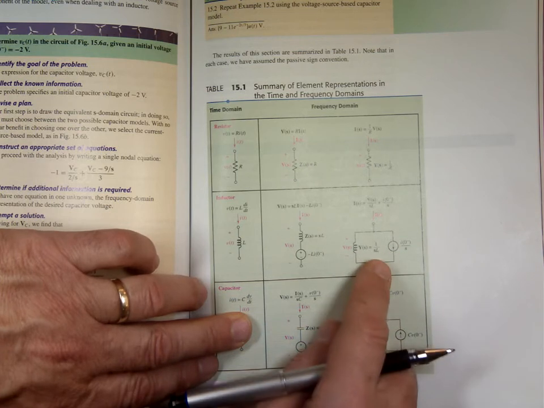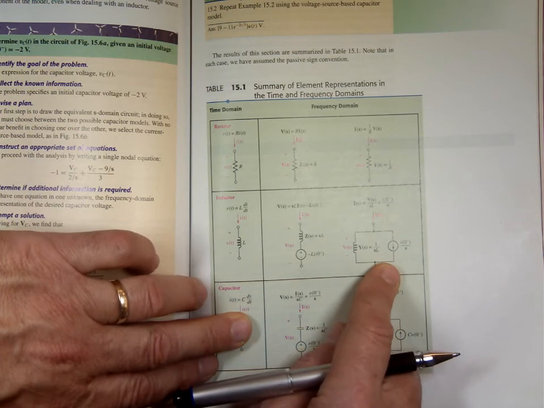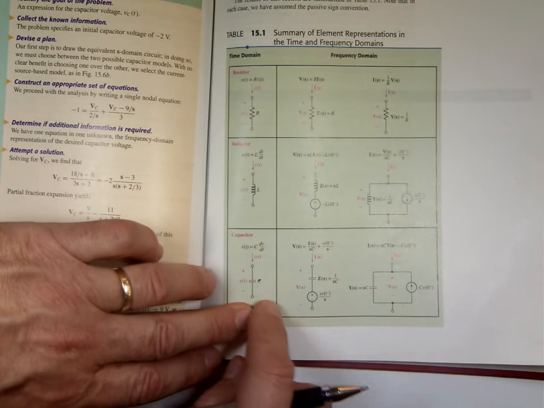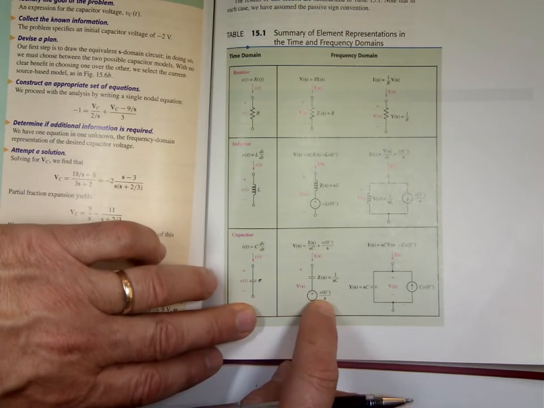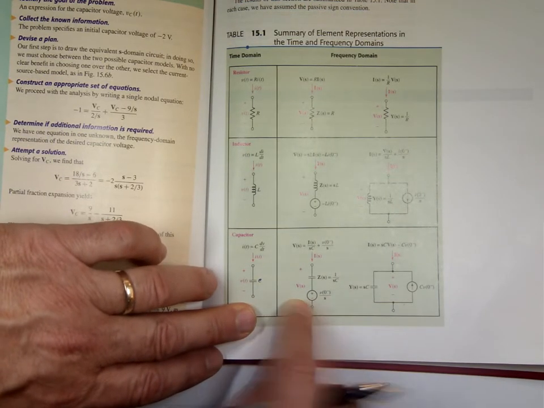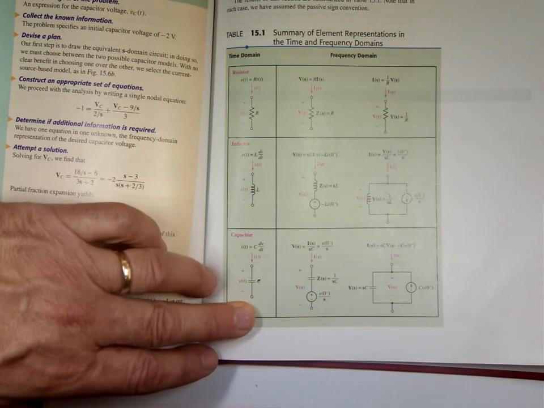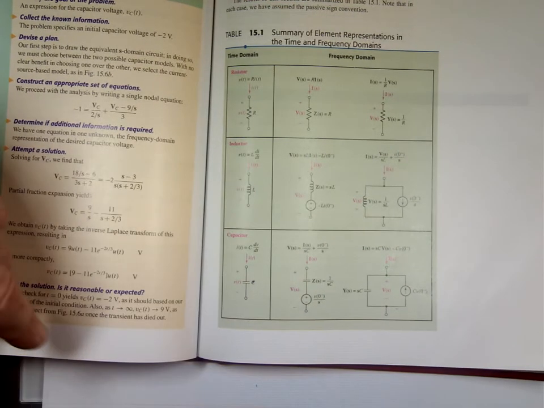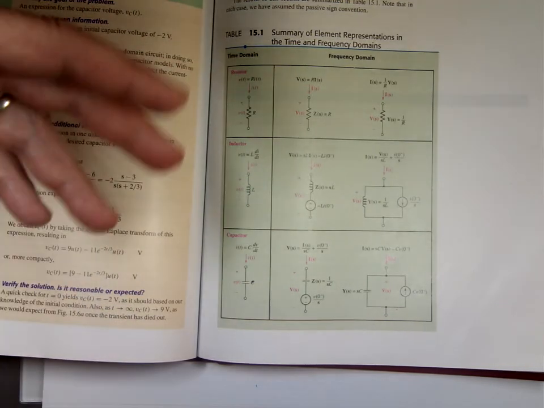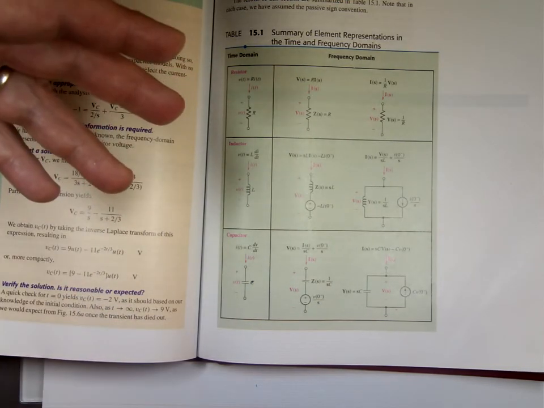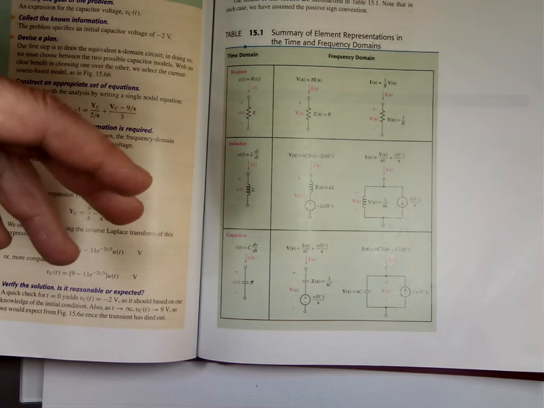It's up to you. If you have an initial condition on the capacitor, V0 is not 0, you can use either this one or that one to replace the capacitor. Otherwise, if the initial conditions are 0, it's 1 over sC. In all these problems, our initial conditions were 0. Wait, so you have to replace it with a source? You replace it, yep, this or that.